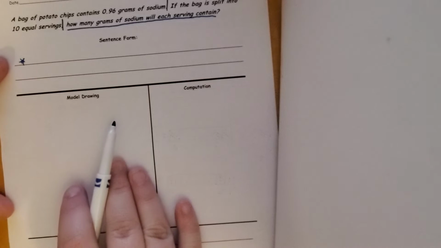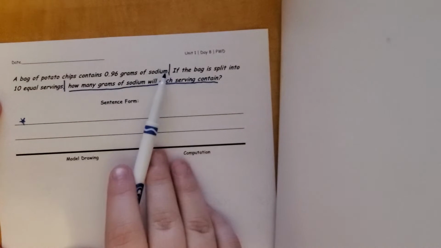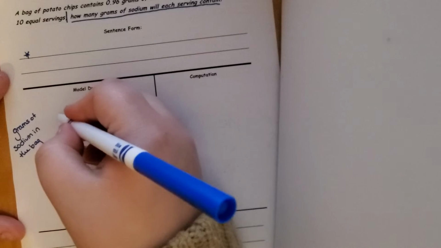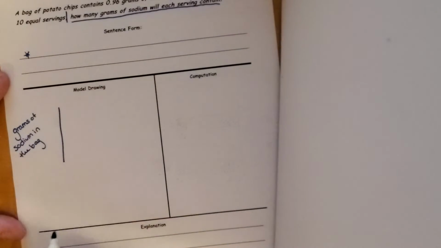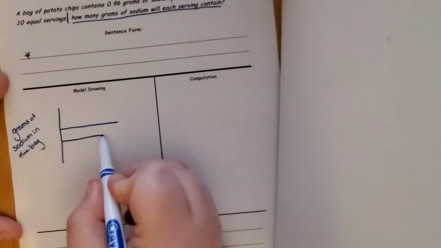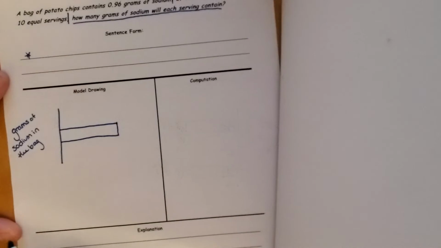But on to our picture here. What are we talking about this time? We're talking about the grams of sodium in a potato chip. So we have grams of sodium in the bag. Alrighty. And our starting spot. Now let's look at this thing. I'm going to draw my unit bar in because that's what the step says to do, is just draw a bar. We'll adjust it as I go back through my chunks here.